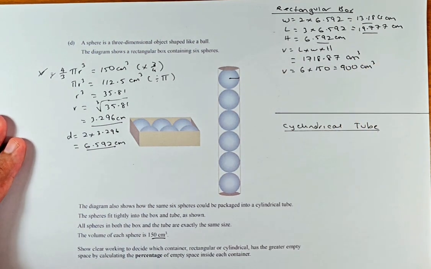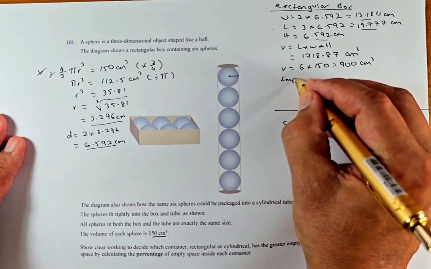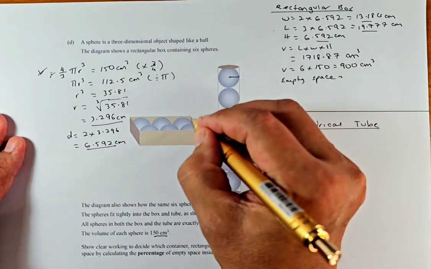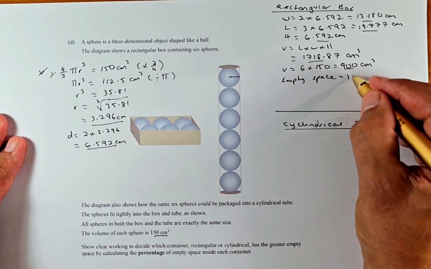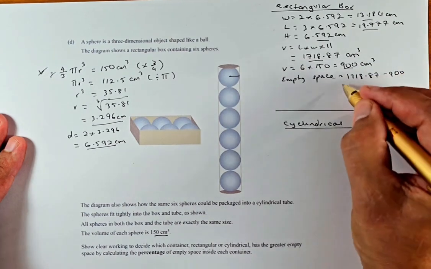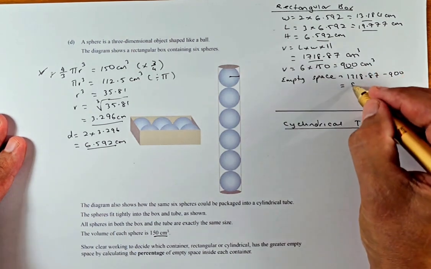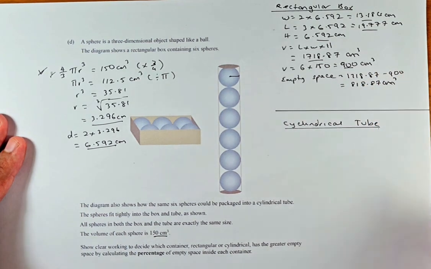Now the next step, we're going to calculate the empty space. The empty space is all this empty space. It's going to be this number minus that number: 1718.87 minus 900, and I got the answer 818.87. Check my answers again.